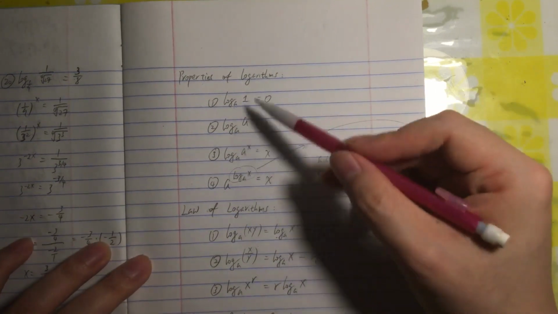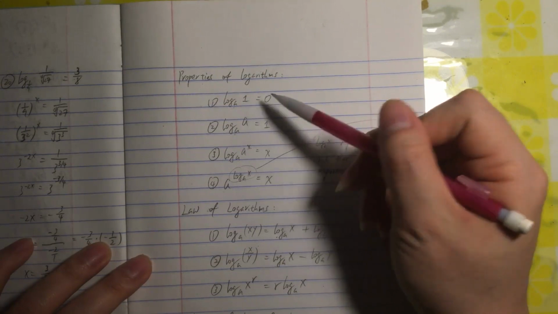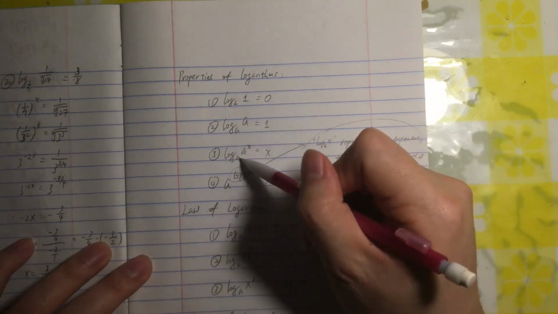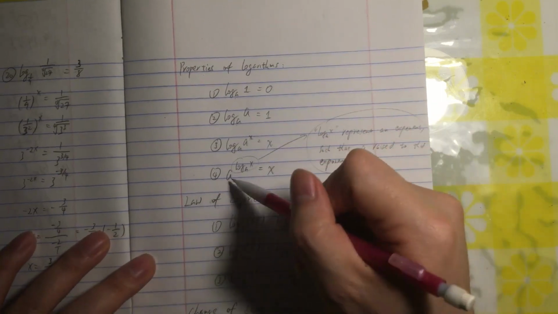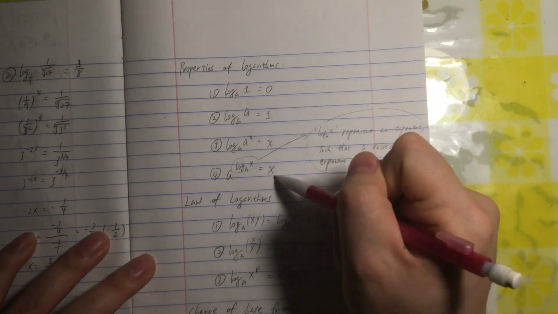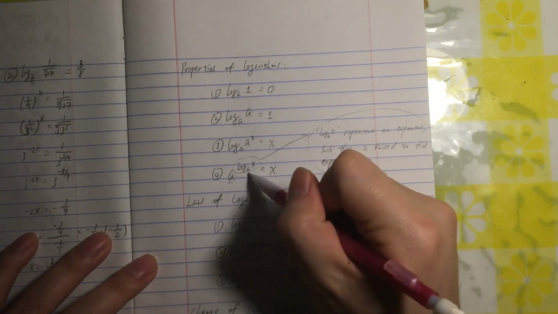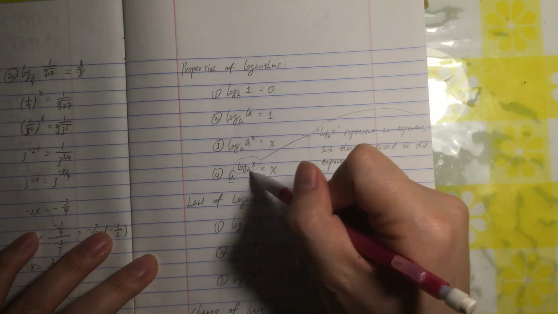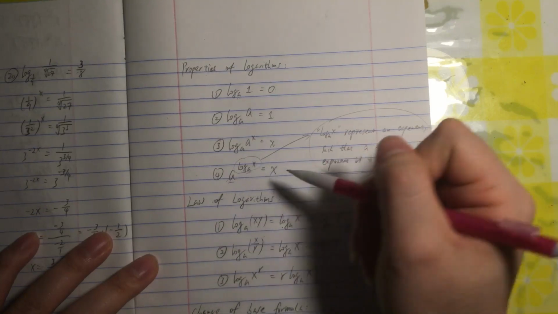So keep these 4 properties in mind. Log base a of 1 is 0. Log base a of a is 1. Log base a of a to the power of x is x. And the fourth one, a to the power of log base a of x is x. If these two bases look exactly the same, a cancels log a, and I get x by itself.